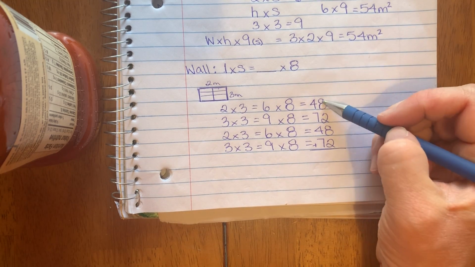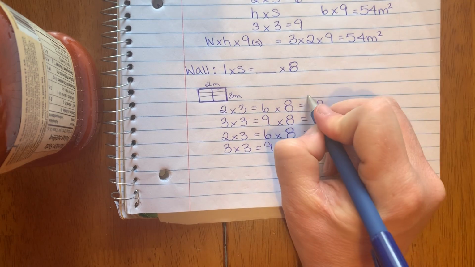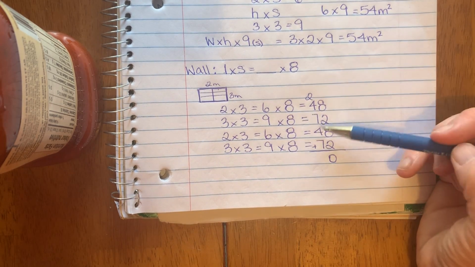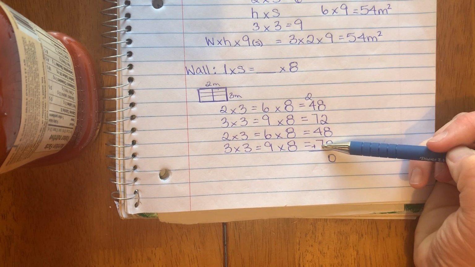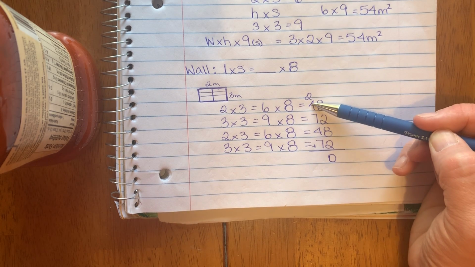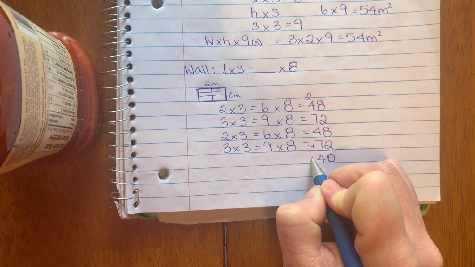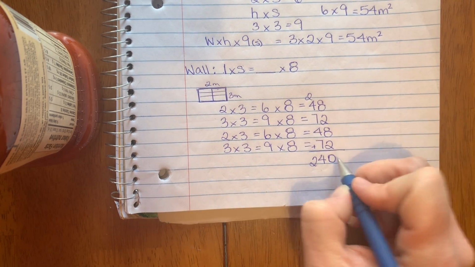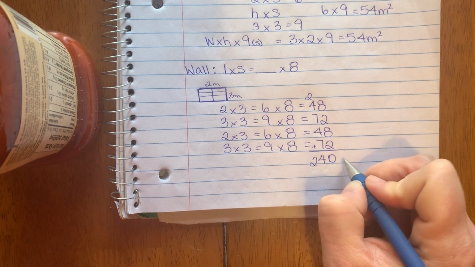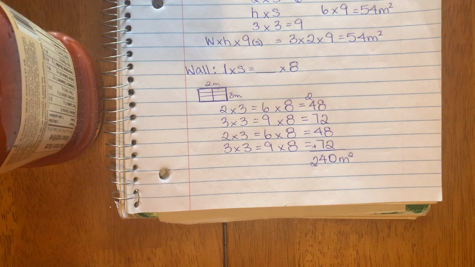All right, so we've got 8 and 2 is 10, 8 and 2 is 10, so we've got 20. 7 and 7 is 14, plus 2 is 16, plus 4 is 20, plus 4 is 24. So we've got 240. We're still dealing in meters squared, okay?